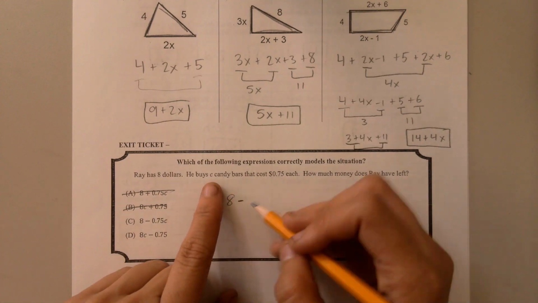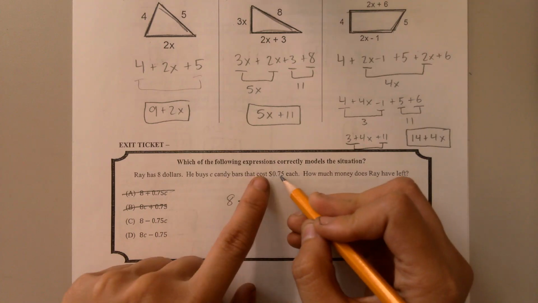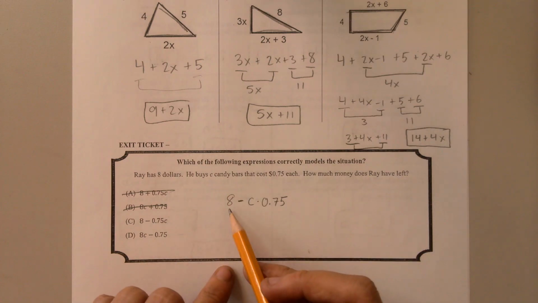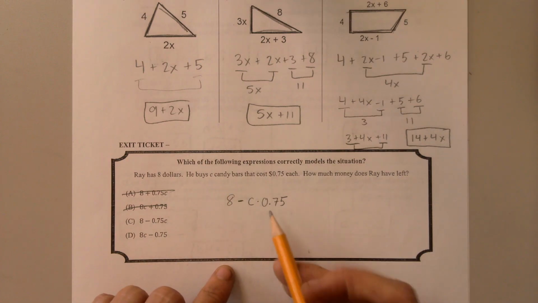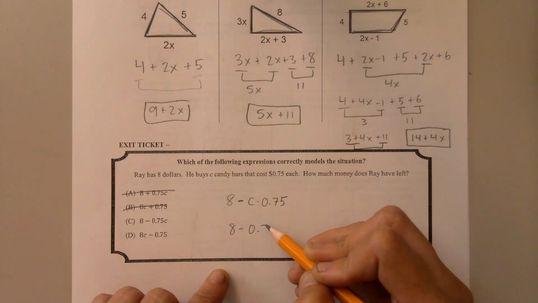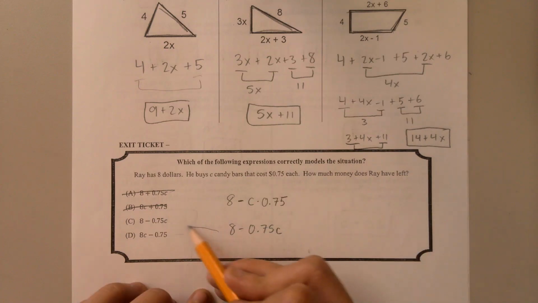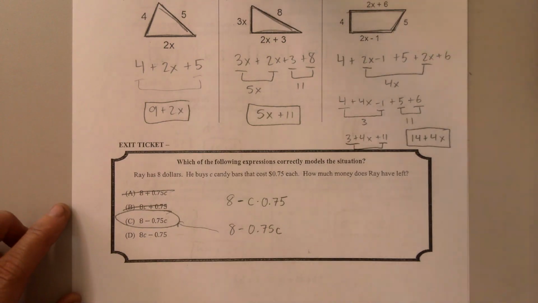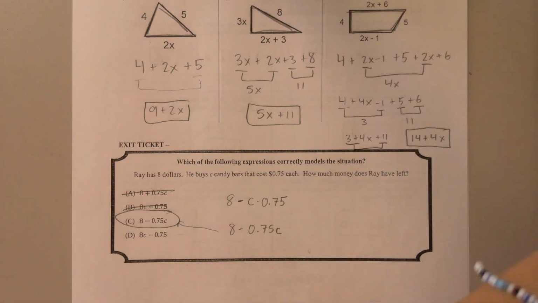So we know that he bought C candy bars, and they were 75 cents each. So he started with 8, he lost this quantity, and we can rewrite that as 8. We can put the number in front, 0.75C, and that matches number C. So hopefully not so bad. Hopefully that explains some of them. And if you want to, you can go back and try the problems again. It'll be good practice, and you'll get it down really well. All right.